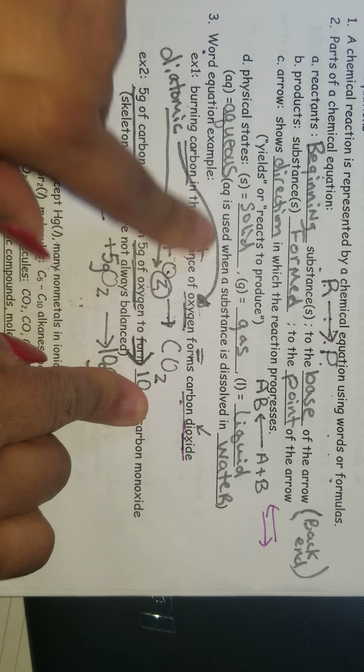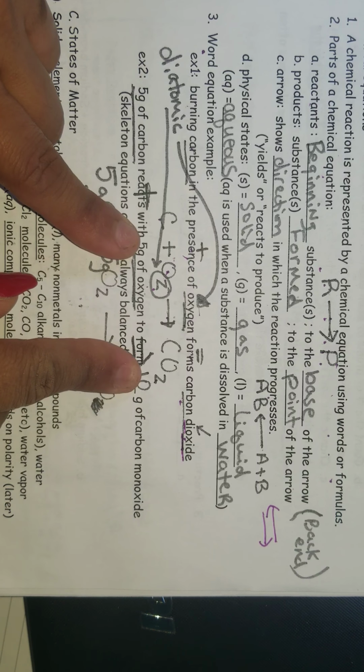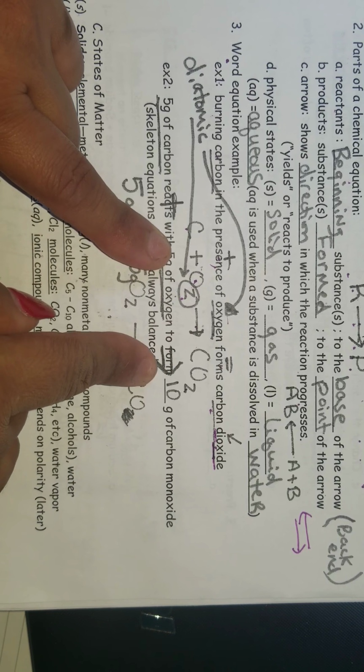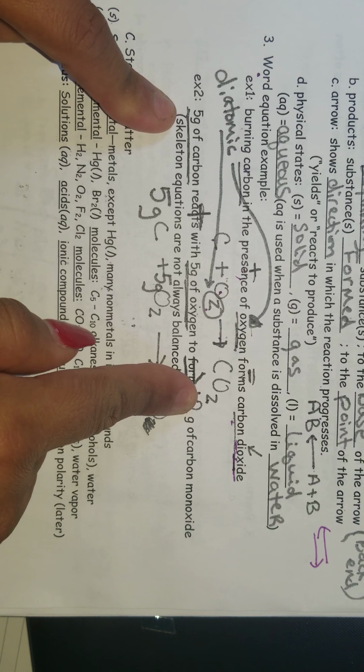So the right side and the left side, or the left side and the right side, have to equal each other. Sometimes you have to do the balancing, but here it actually balances itself out. Let's look at the next one.